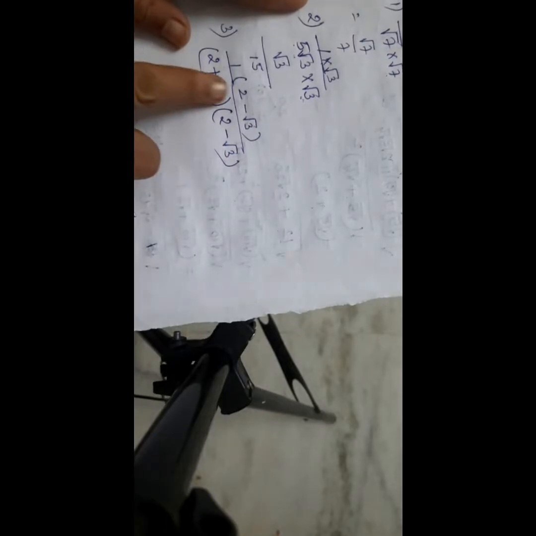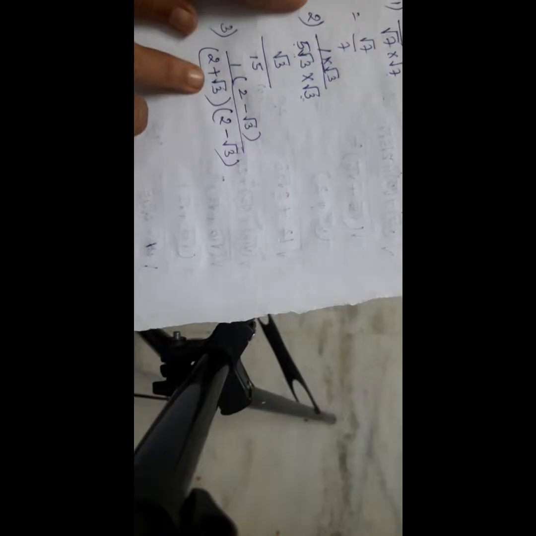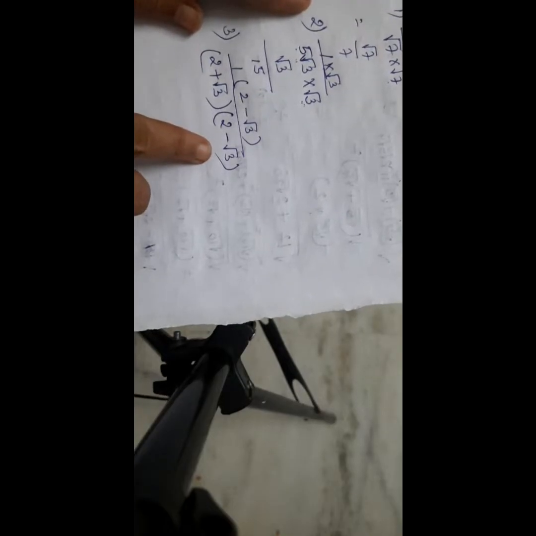So multiplying 2 minus root 3 to both. If your sign is plus, we multiply with minus. If it is minus, we multiply with plus. Now how are you going to multiply? You are multiplying a number with 1, so there will not be any change. Write down the same as it is.